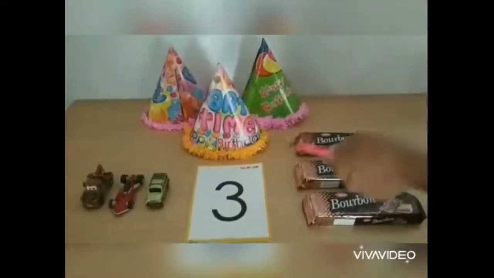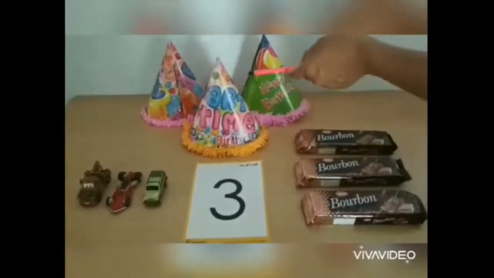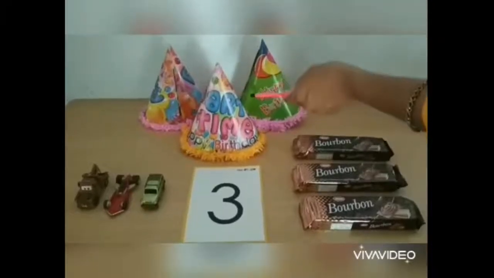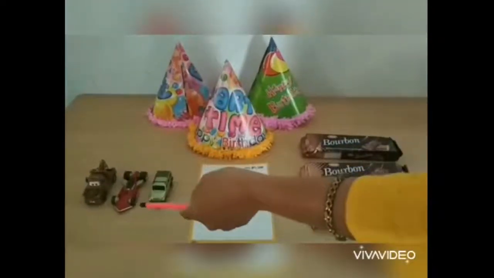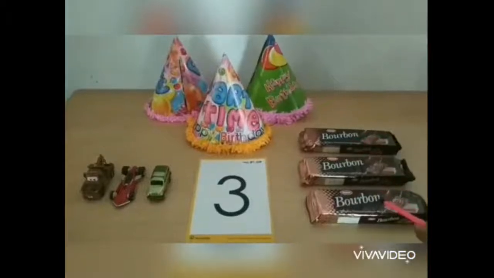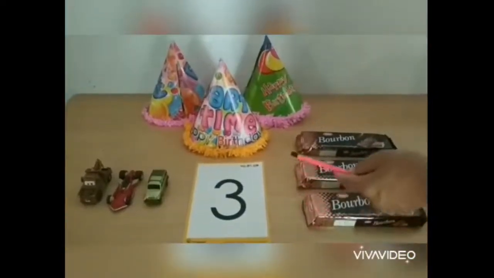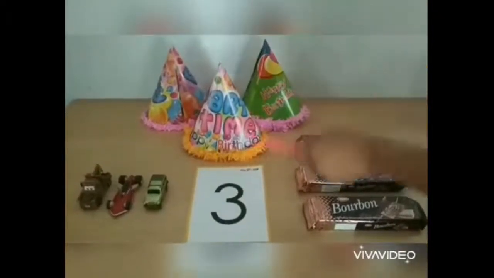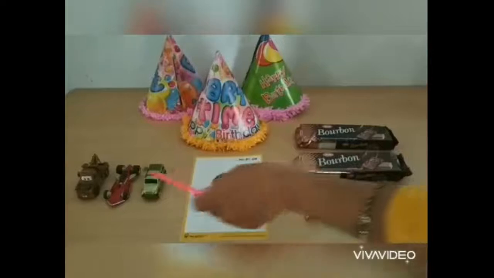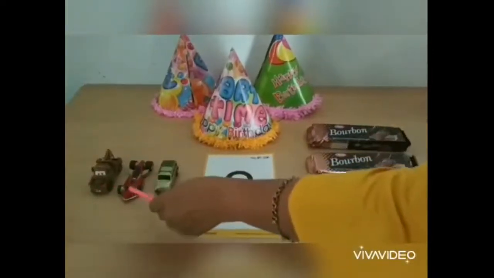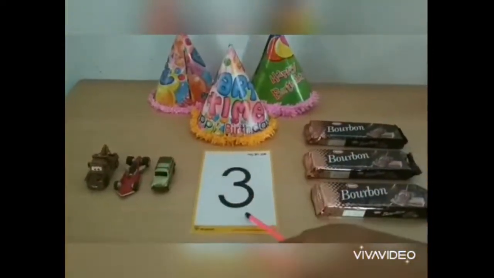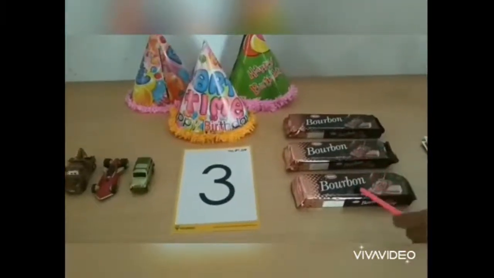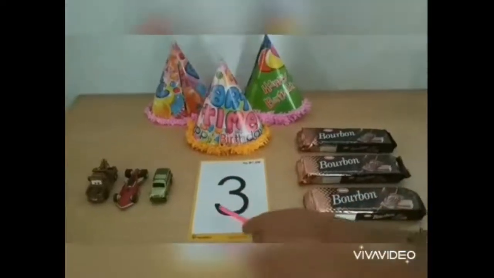Here we have different objects. Hey, what is this children? These are birthday caps, cards, packets of biscuit. Let us count. 1, 2, 3. Number 3.